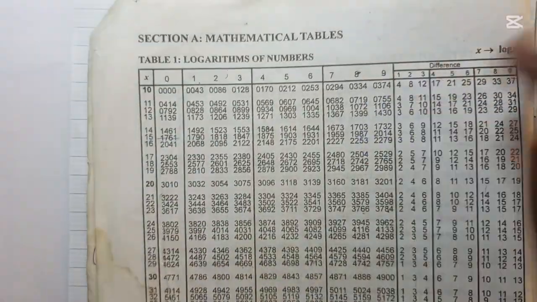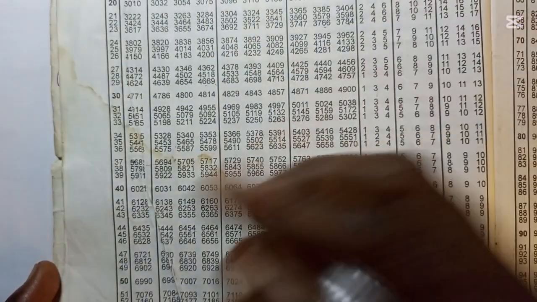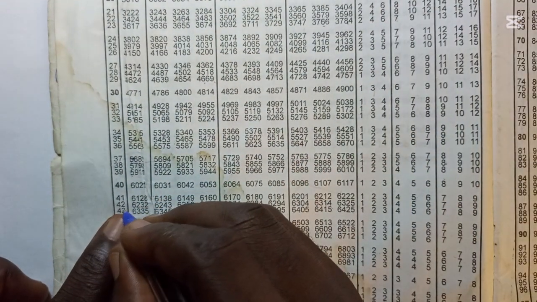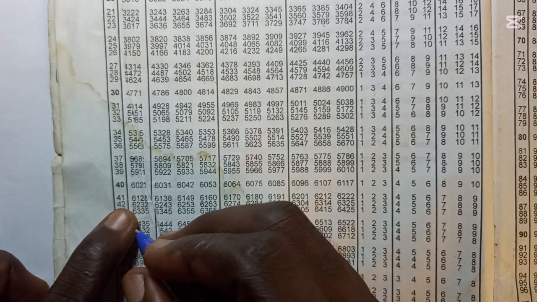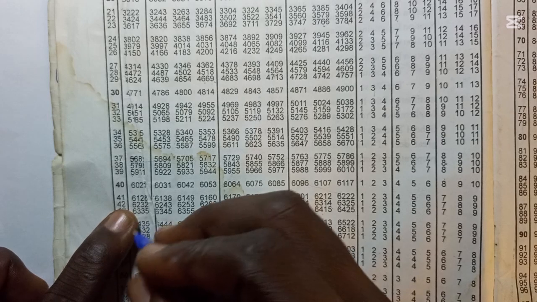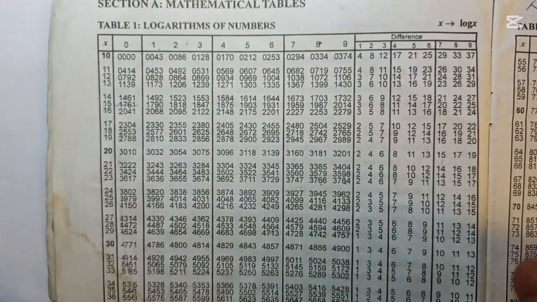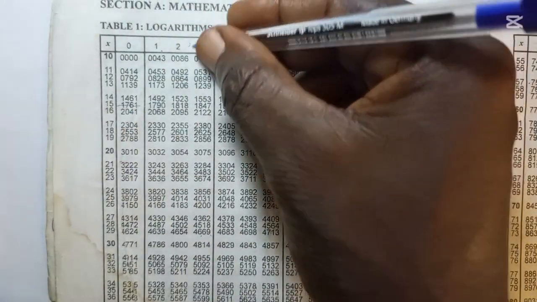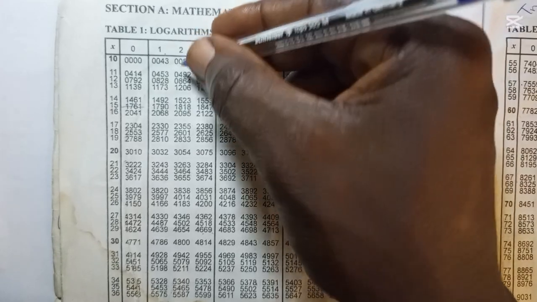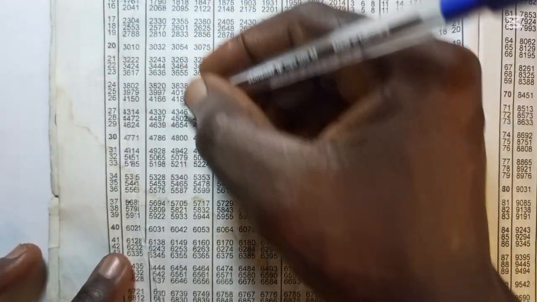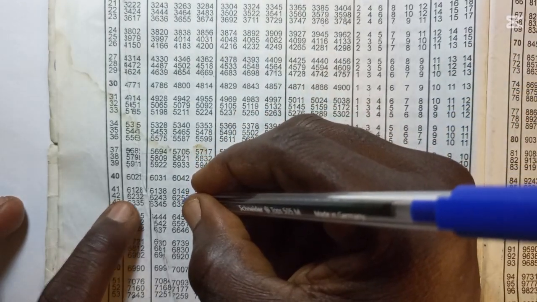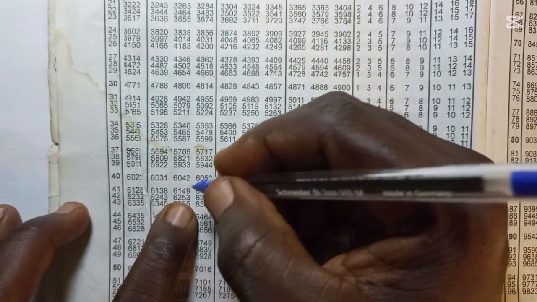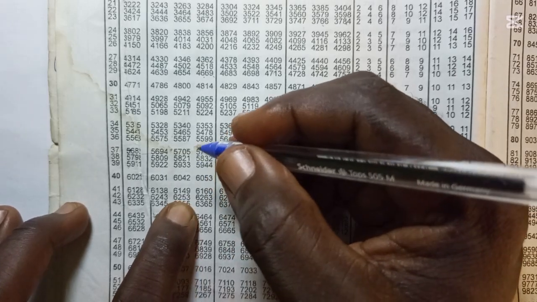This is 42 here. 42 under 2. This is 2 here. We'll trace it downward with this, and it will give us 6253. And then difference of 6.